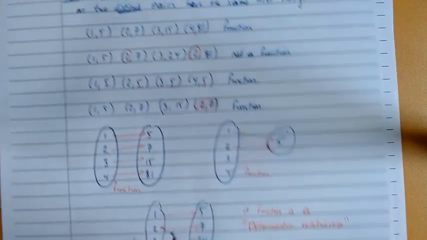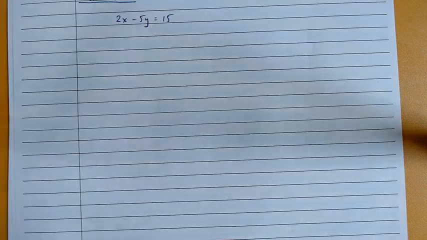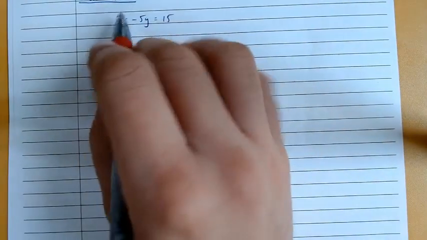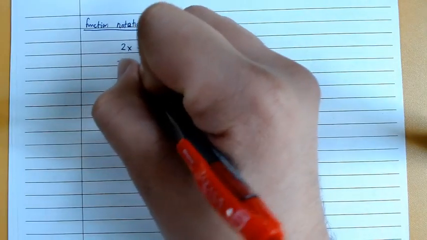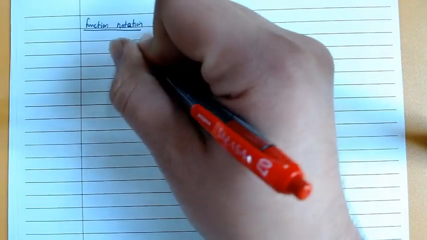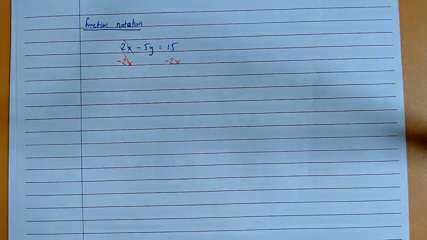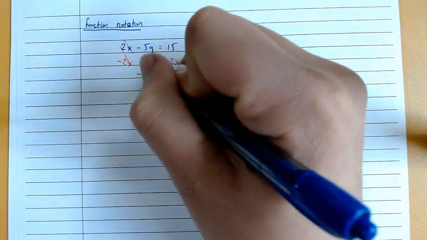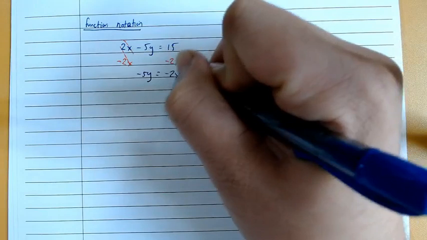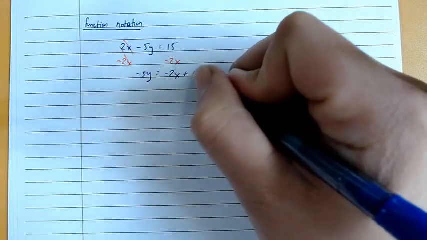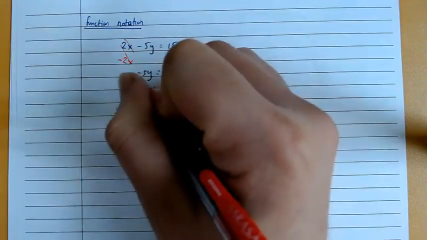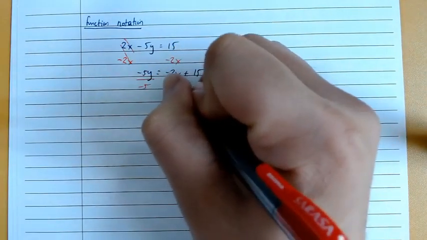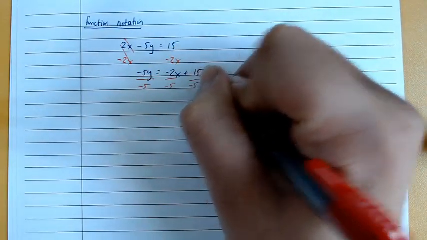All right, so we have to solve for y, the one we're looking for. So here we're going to solve for y. Let's subtract 2x from both sides. 2x minus 2x is 0. That gives me just minus 5y equals minus 2x, and that's a positive, so plus 15. And then I can divide everything by a negative 5. So far, all we're doing is isolating the y variable.